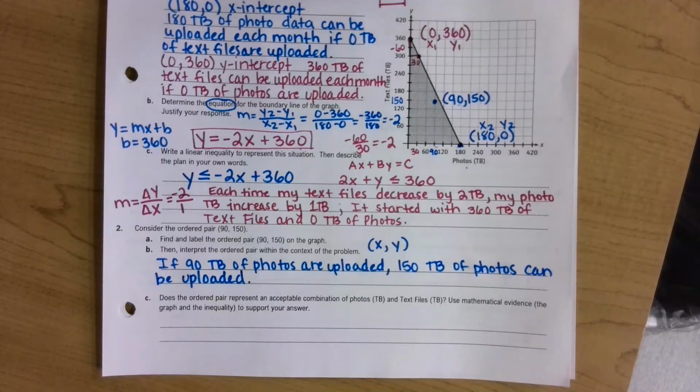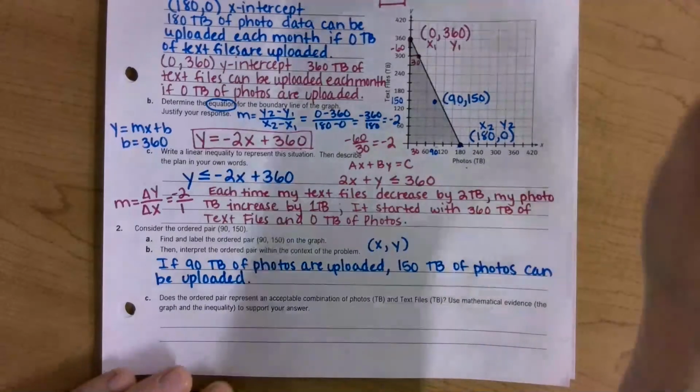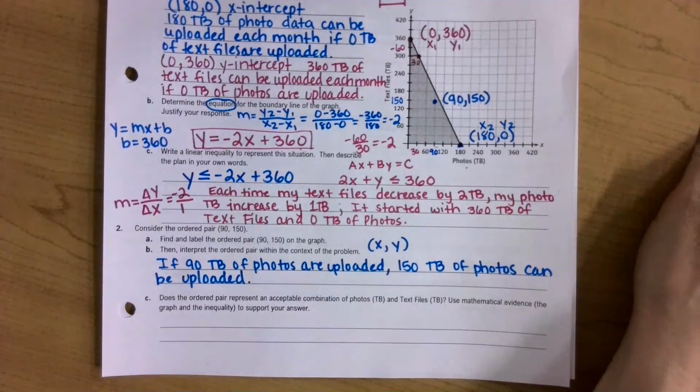C, does the ordered pair represent an acceptable combination of photos in terabytes and text files in terabytes? Use mathematical evidence in the graph and inequality to support your answer. So let's use the graph to check our answer. So is this in the shaded region? Going back to our vocabulary, is this a solution region? Yes, it is.